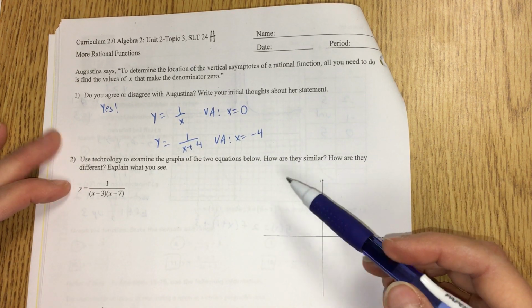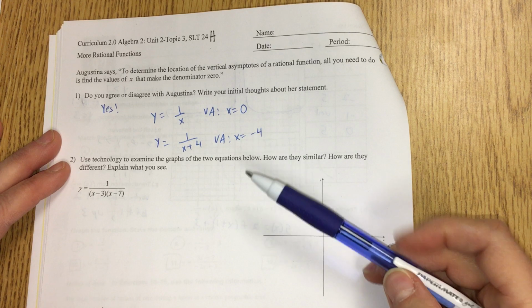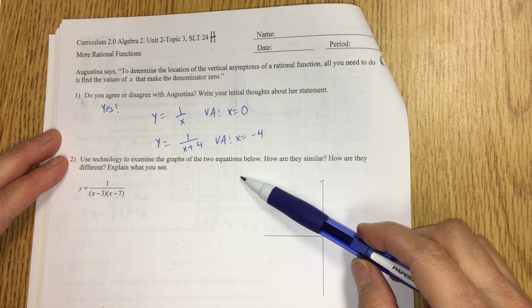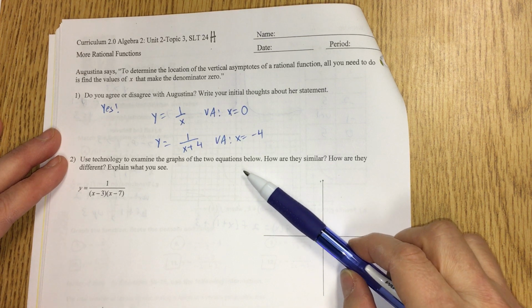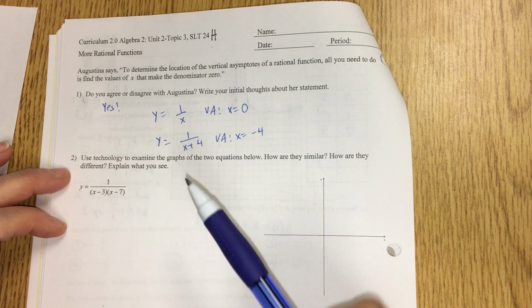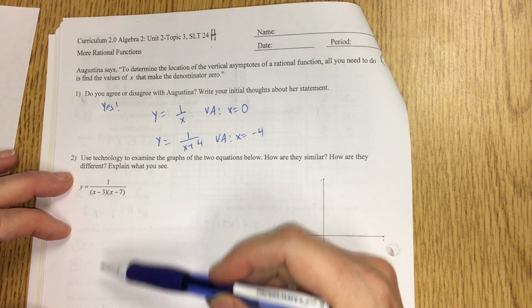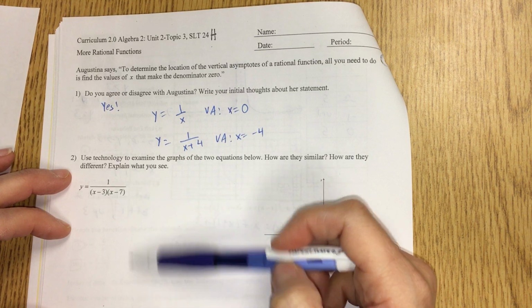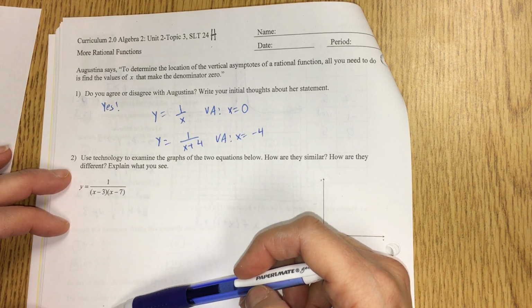So let's take a look at number 2. Number 2 says, use technology to examine the graphs of the 2 equations below. How are they similar and how are they different? Before I even go to technology, I'm going to look at the structure of these functions. I notice the way they are written, they have the same denominator. However, they don't have the same numerator. So this has a 1 and this has an x minus 3.